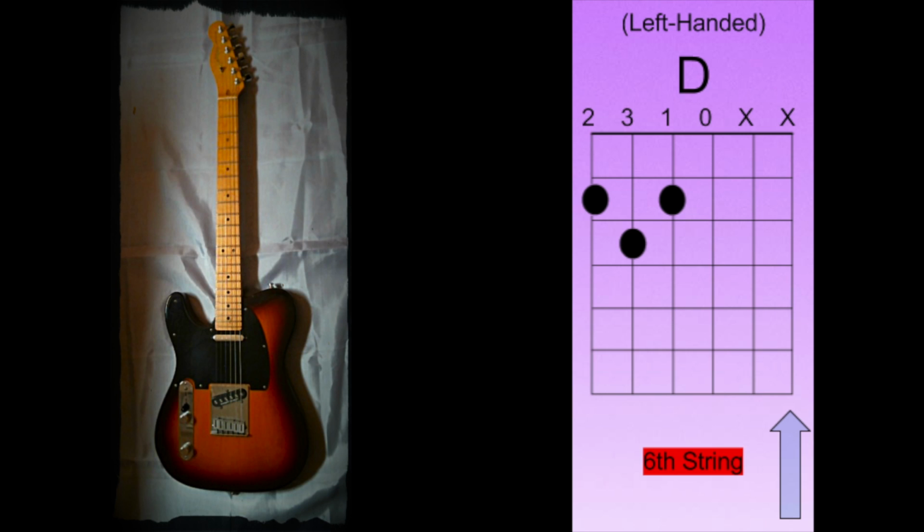Okay? Now my lefties, if you look at your guitar and you look at the chart, on both, your sixth string is on your right side. And then your first string, the thinnest one, is on your left. And then your frets go down from there.